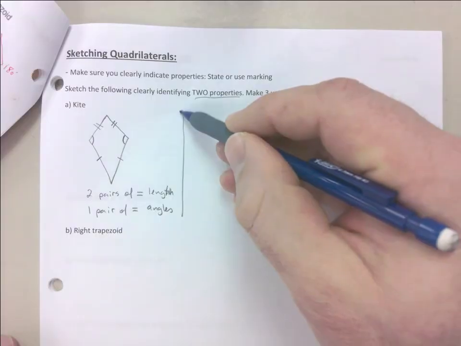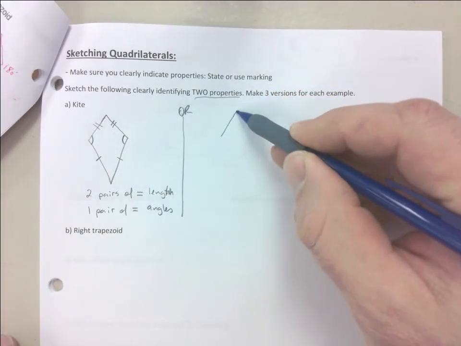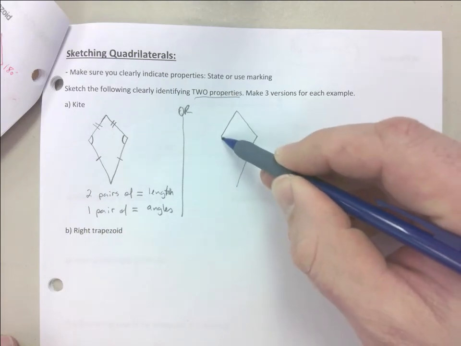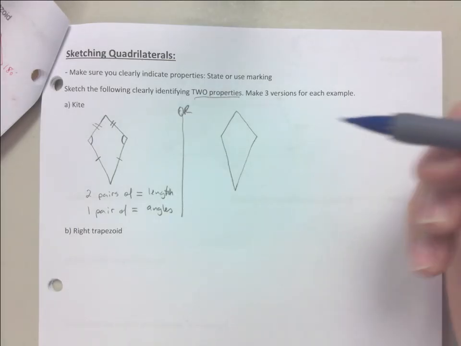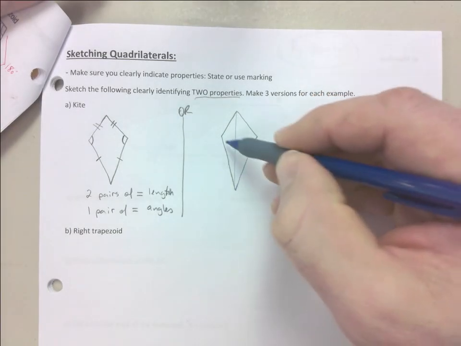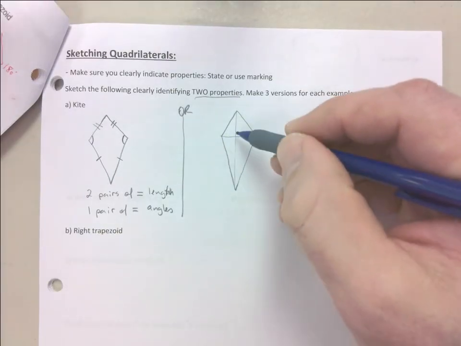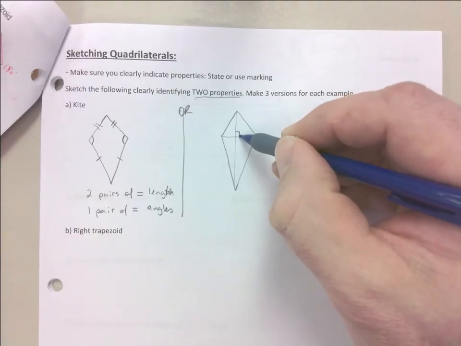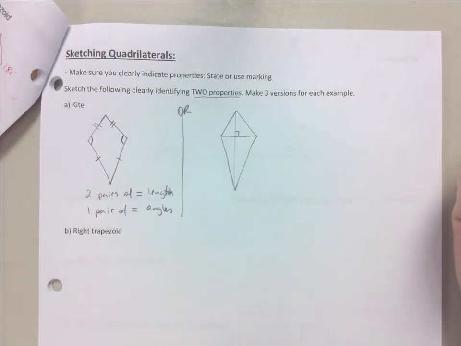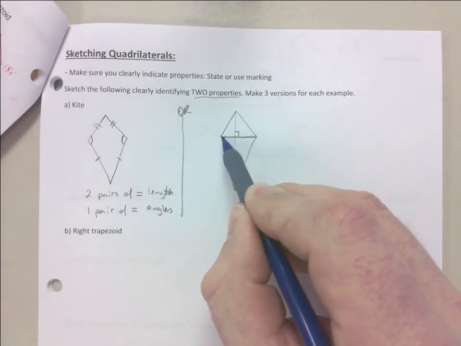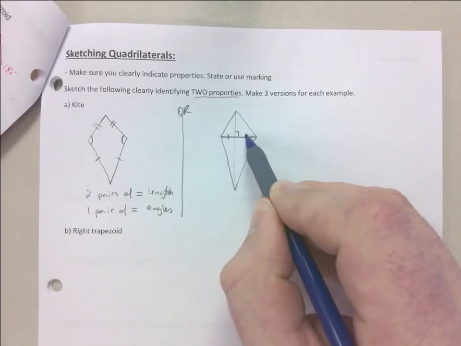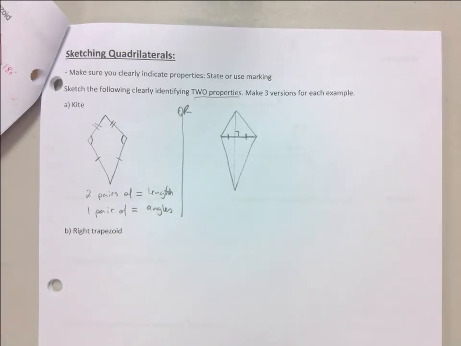Or another version could be, because remember, technically you should have these on your study sheet, you could talk about the diagonals. These diagonals meet at a 90, okay? And we know that the shorter one that cuts across like this is bisected. We know that that one is cut in half. So we have that as well.